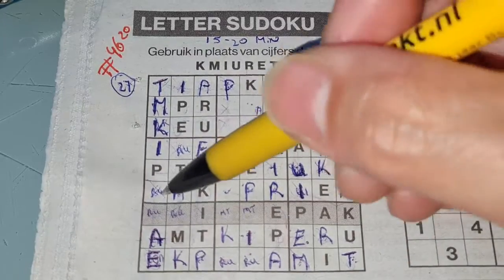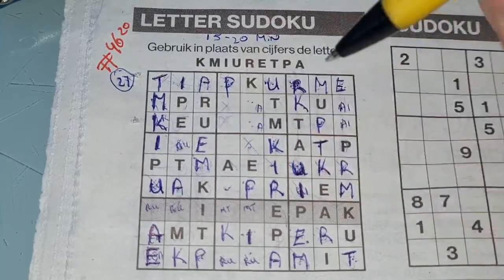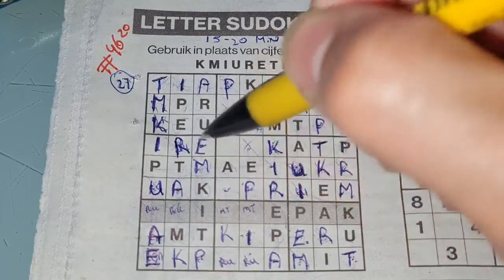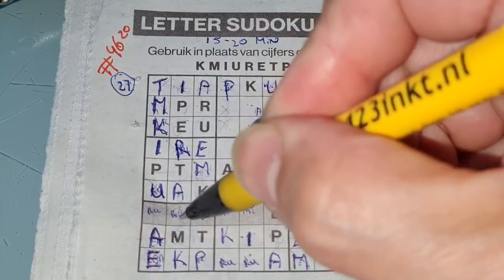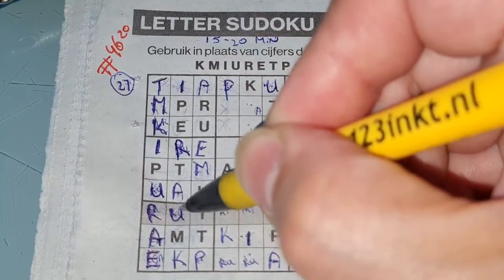And the R goes there. Now we have an R there, so this box cannot be an R anymore. This box should be a U, and that box should be an R. Now we have an R there, so this box cannot be R anymore. That box should be an R, and this box should be U.